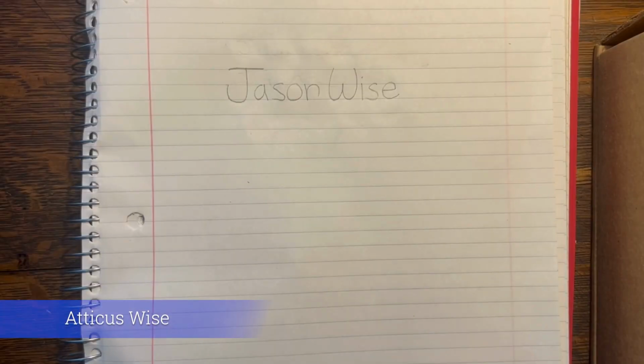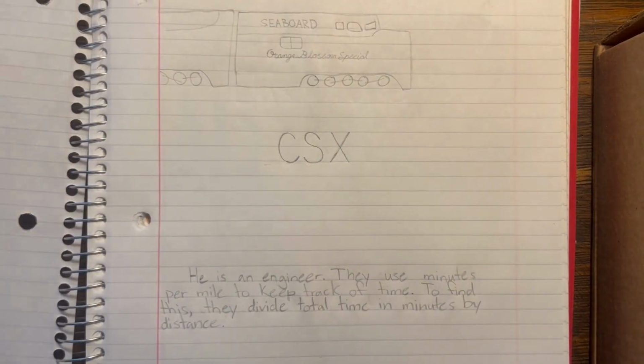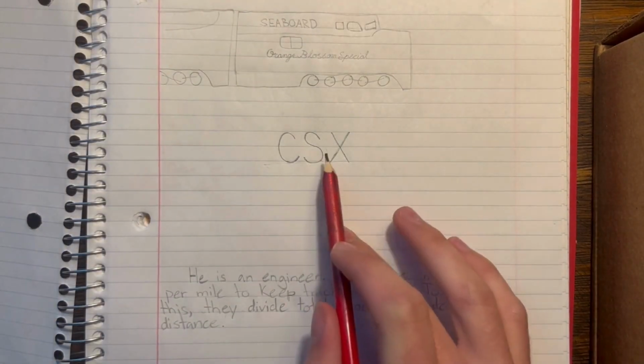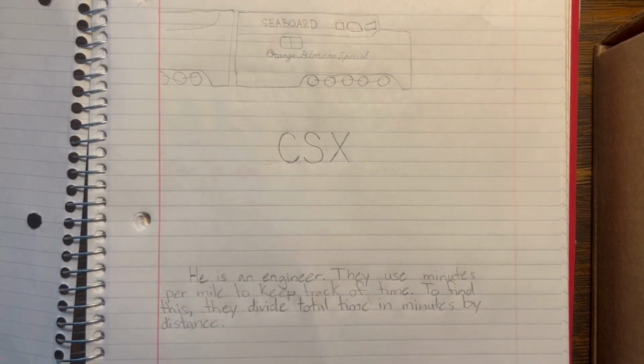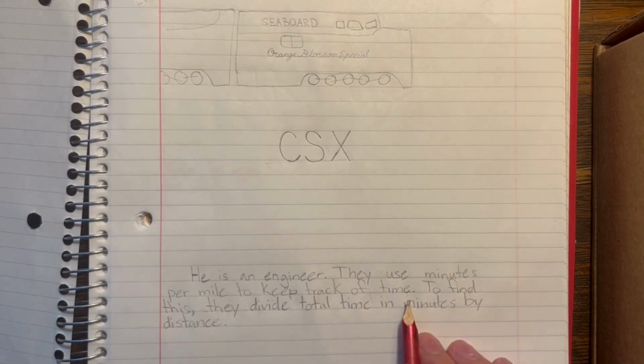The subject for my presentation is my father, Jason Wise. He is an engineer for the CSX Railroad. That's a train right there. Math is important in his job because he needs to know how long it will take a train to get from location to location. Engineers must use minutes per mile to keep track of time. To find this, they divide total time in minutes by distance.